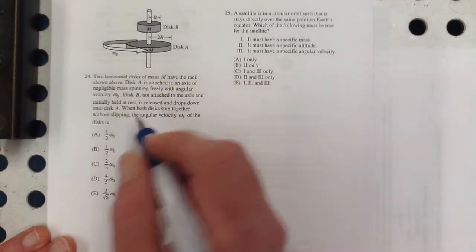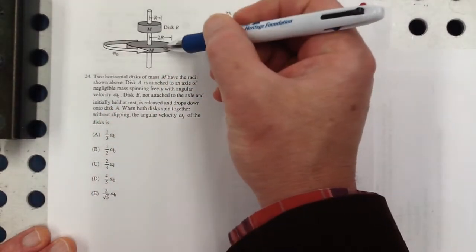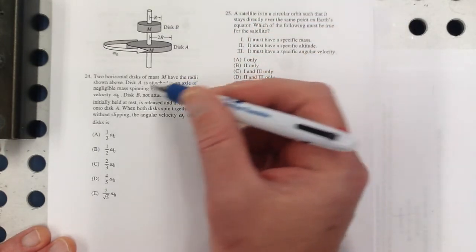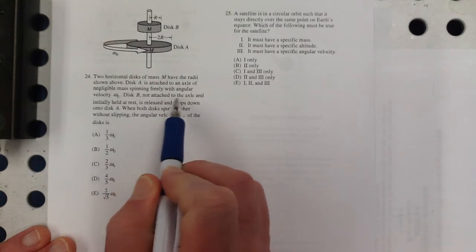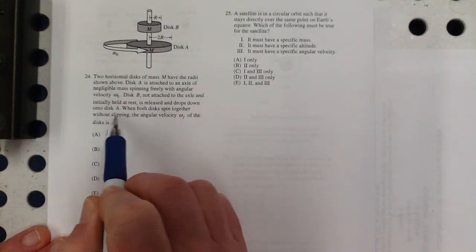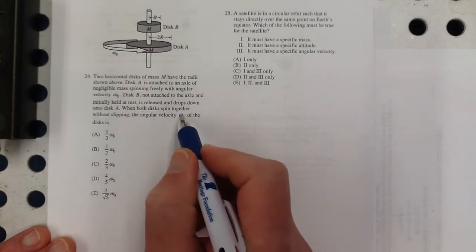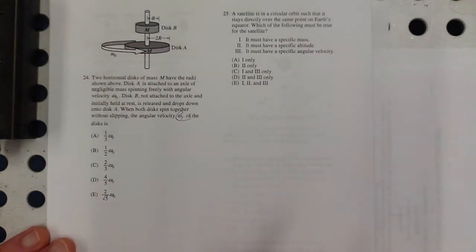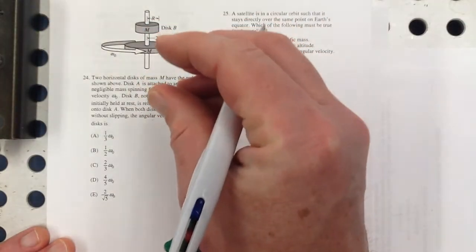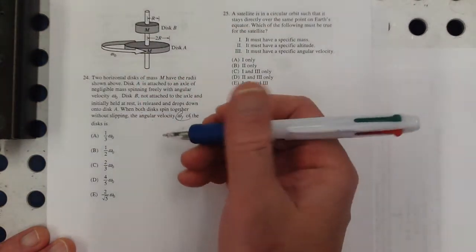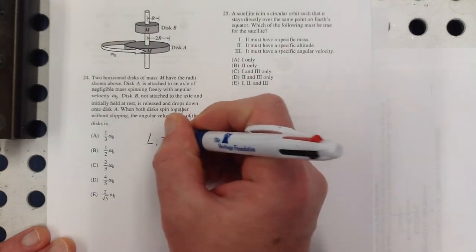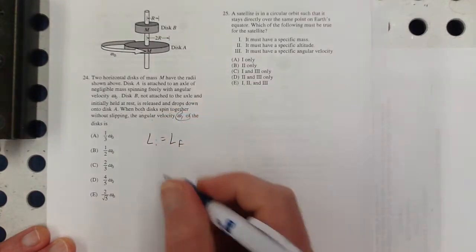Anyway, number 24. Two horizontal disks of mass m have the radii shown above, r and 2r. Disk A is attached to the axle, spinning freely. Disk B is not attached to the axle until it drops down. When both disks spin together without slipping, the initial angular velocity of the disks is... Okay, so this is a conservation of angular momentum. It's like a collision, right? This is going to drop onto that, and they're basically going to stick together and become like one rotating disk. So the initial angular momentum is equal to the final angular momentum.